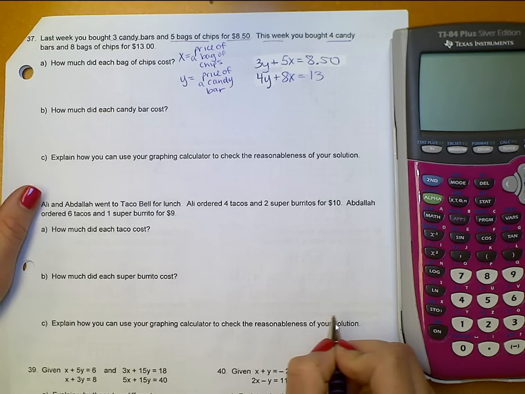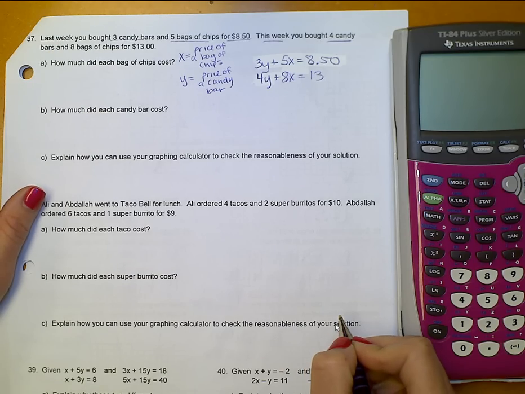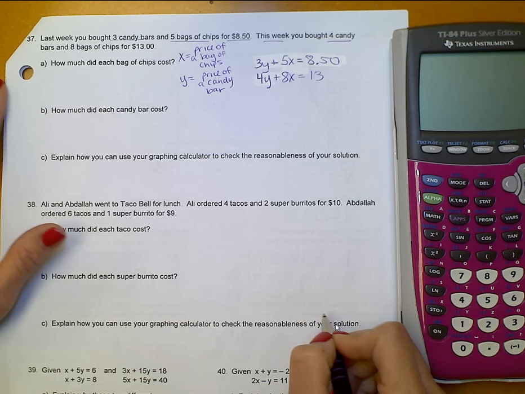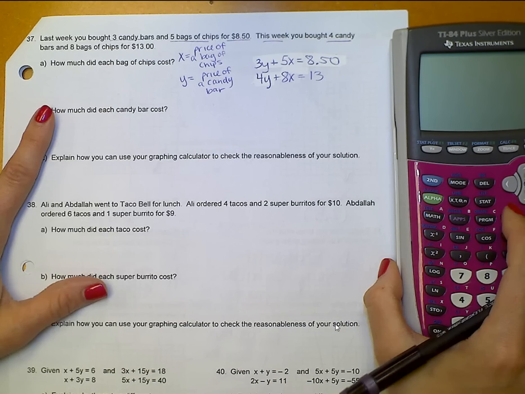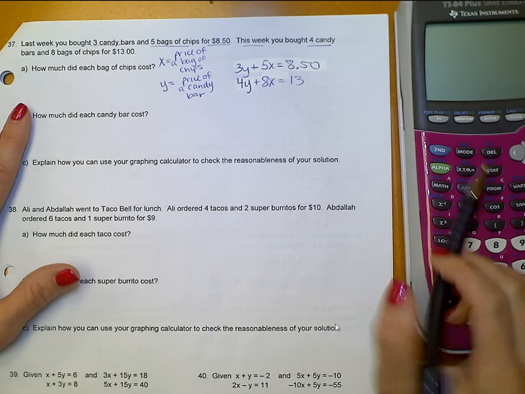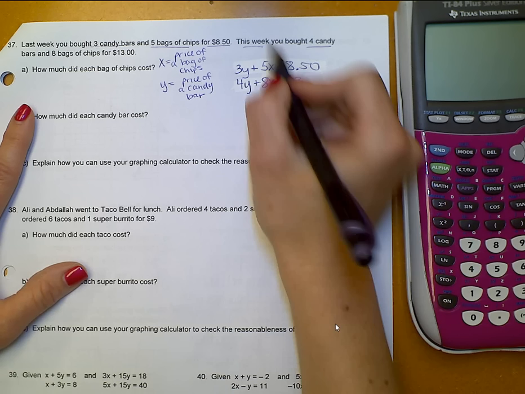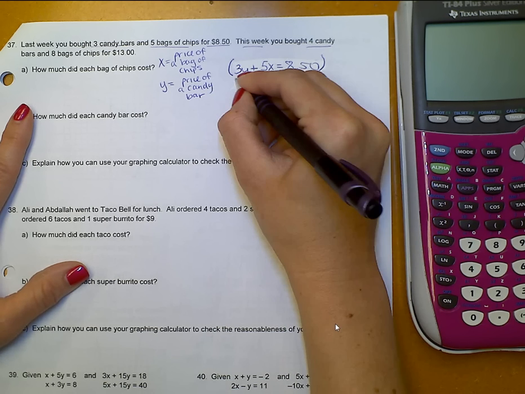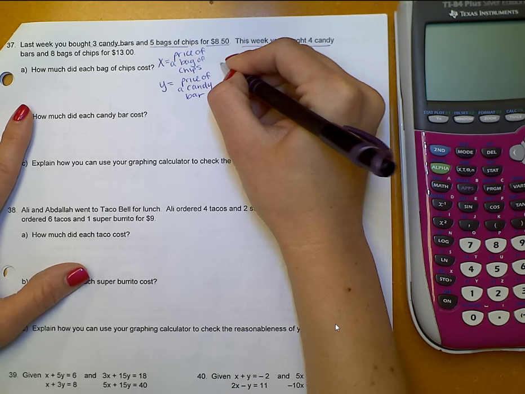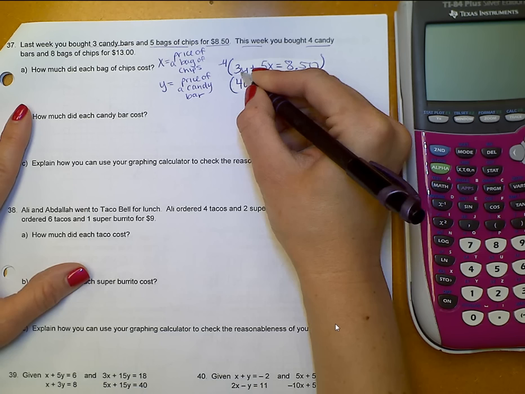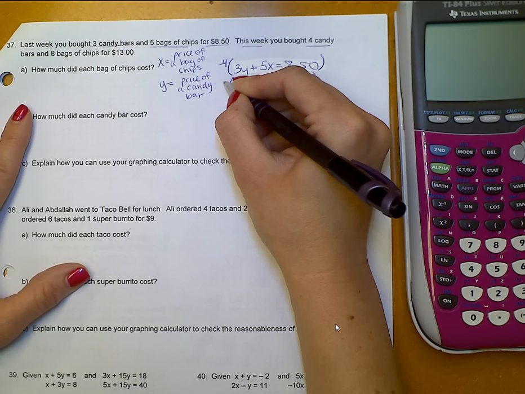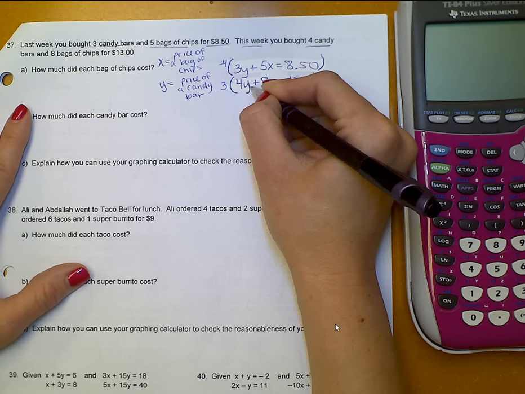Now I have to solve the system of equations. So I look at this, and it looks like elimination might be the easiest method to use. I'm going to have to multiply both equations by some number. So I'm going to choose to eliminate the Y values. I'm going to multiply this top equation by -4, which would make that -12Y, and I'm going to multiply this bottom equation by +3, which would make this +12Y.